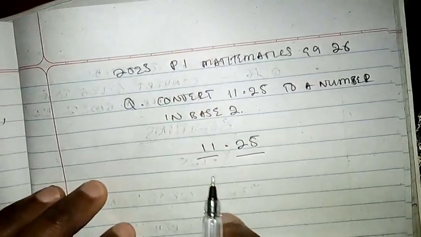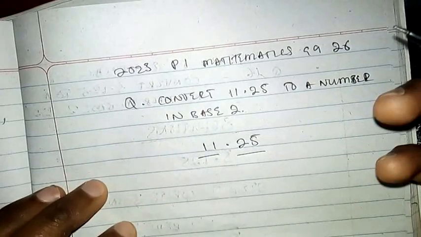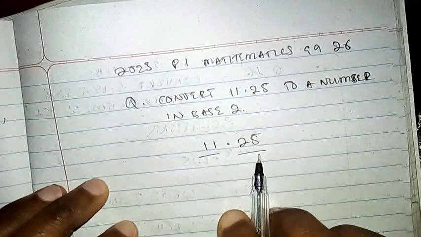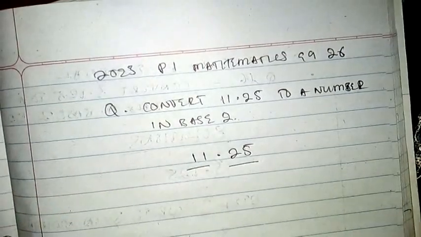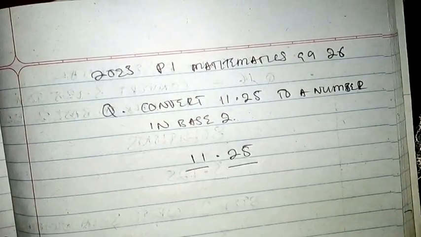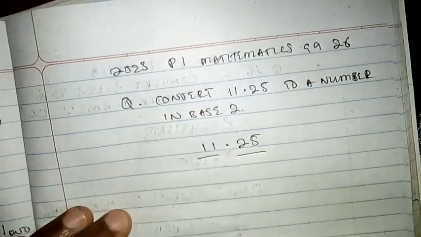We are first going to convert the whole number part, which is 11, into base 2. Then we are also going to convert 0.25 into base 2. Then we are going to merge the answers together, not add them but just combine them. So that's what we are going to do.